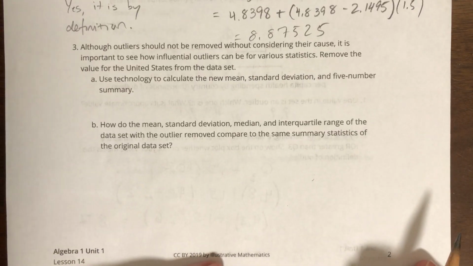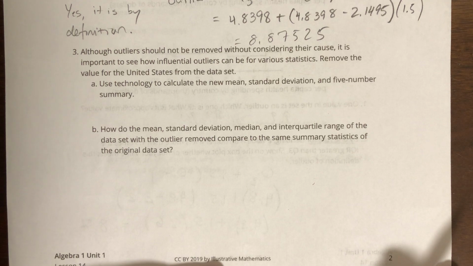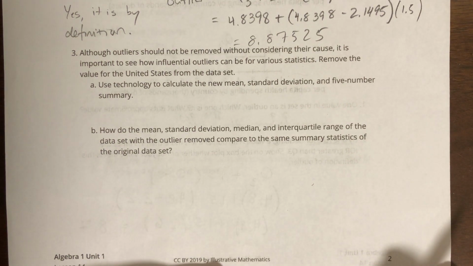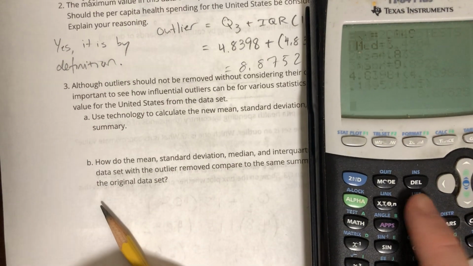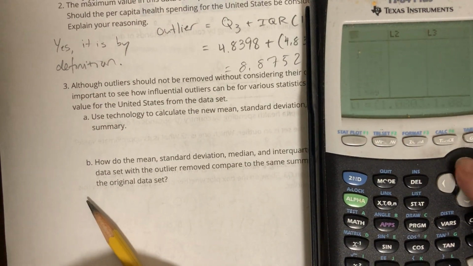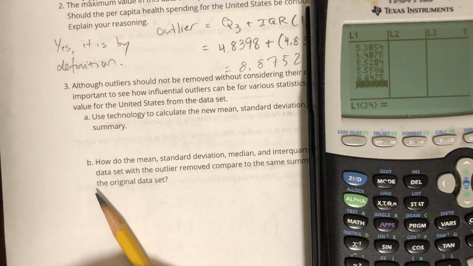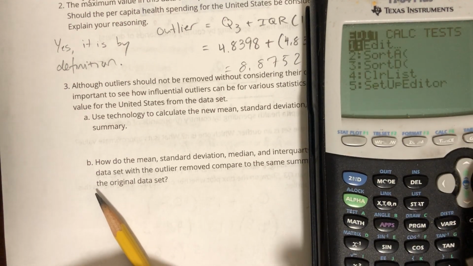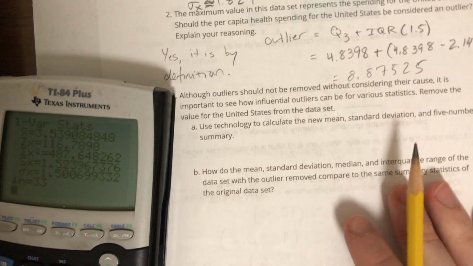All right, 3. Although outliers should not be removed without considering their cause, it is important to see how influential outliers can be for various statistics. Remove the value for the United States from the data set. So if you're on Desmos, just delete the row in the table. If you have a graphing calculator, just go to the last row and delete the value for the US. And now they want the same values, the same 5-number summary, I mean. Obviously it's going to be a little bit different now.